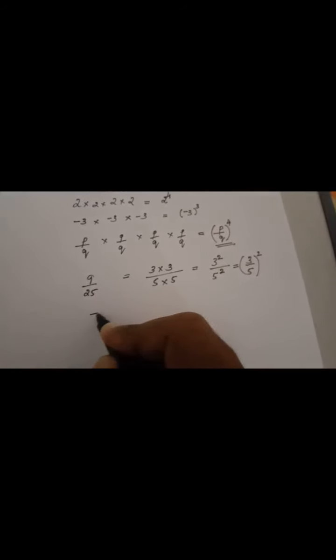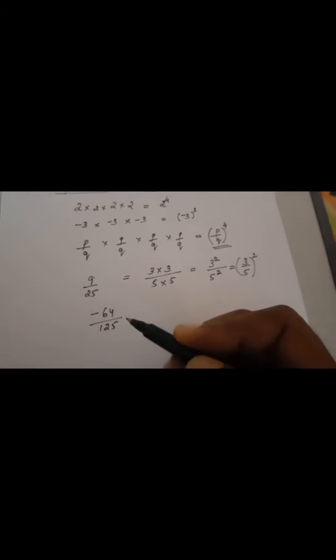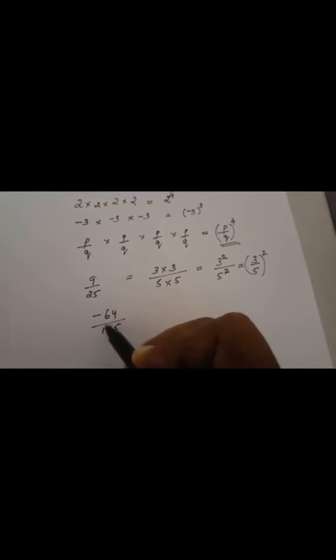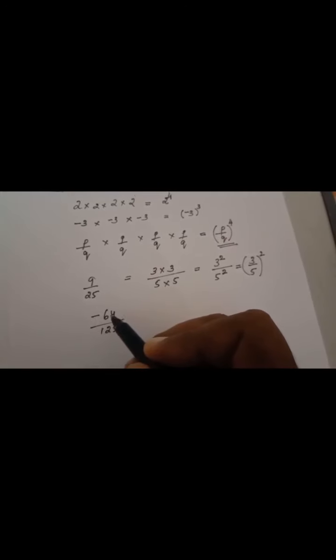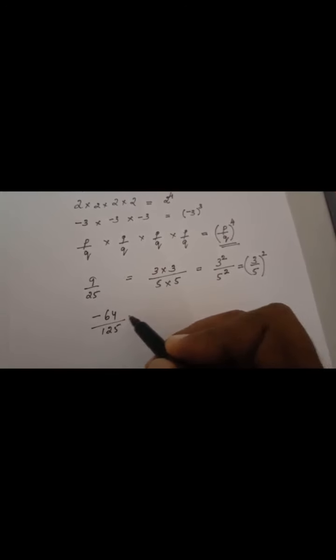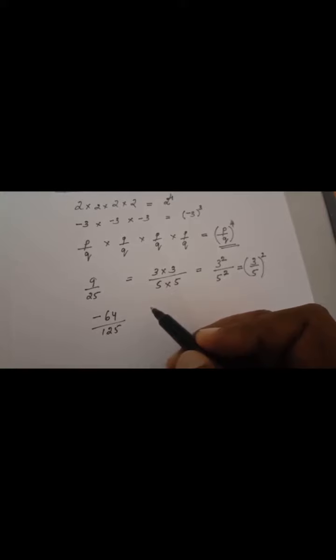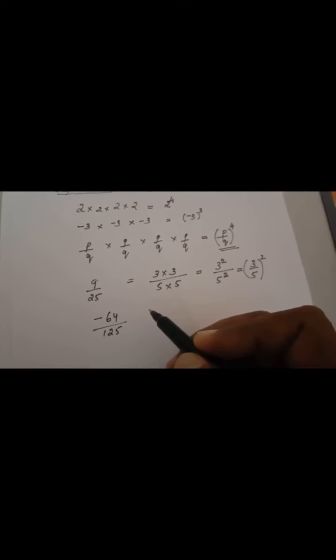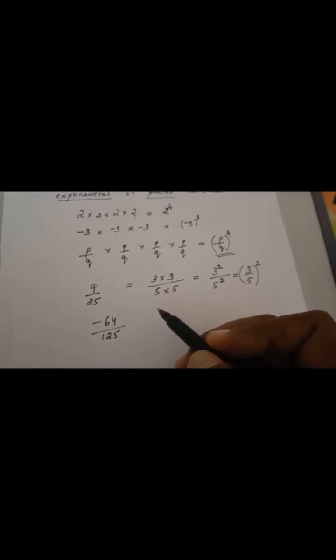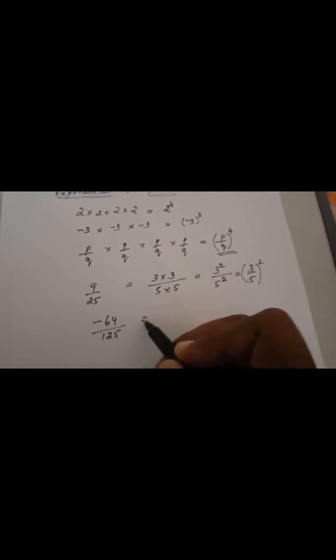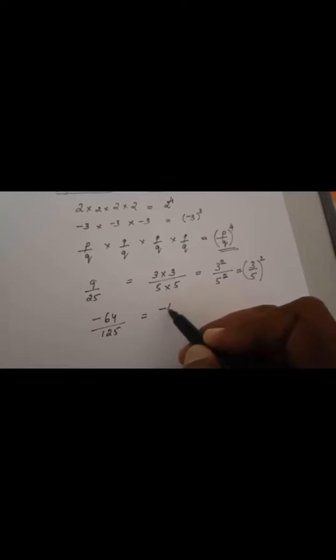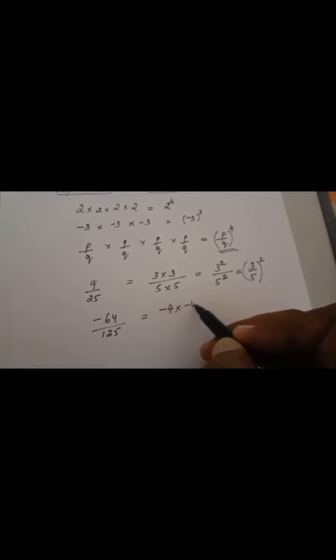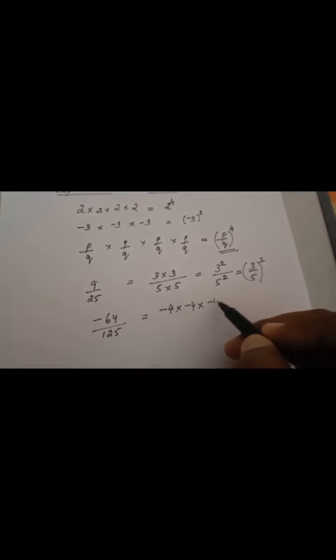Now I'm going to show another example, say minus 64 upon 125. Here 64 is actually 4 multiplied 3 times. And we know that when a negative sign is multiplied 3 times, we get a negative. Since we have minus 64, we can write minus 64 as minus 4 multiplied 3 times.